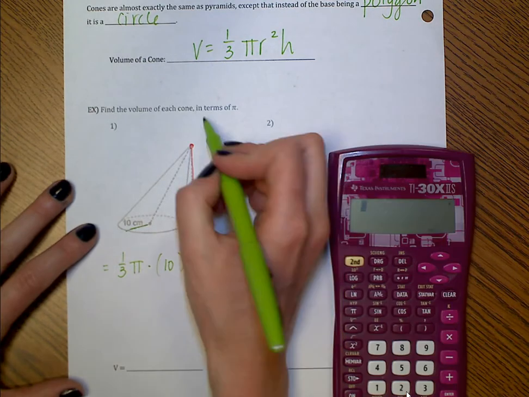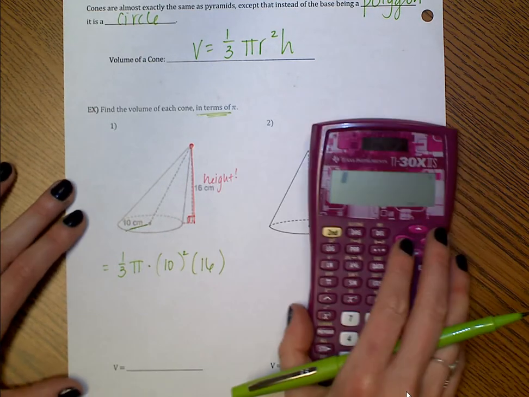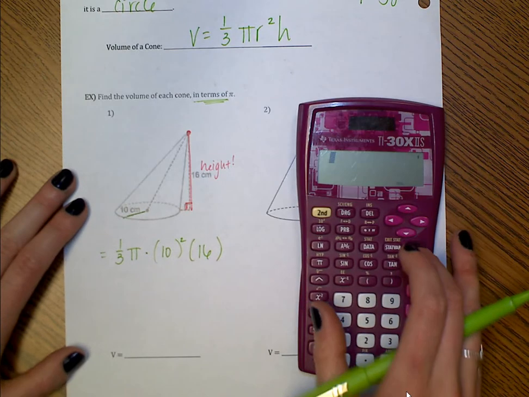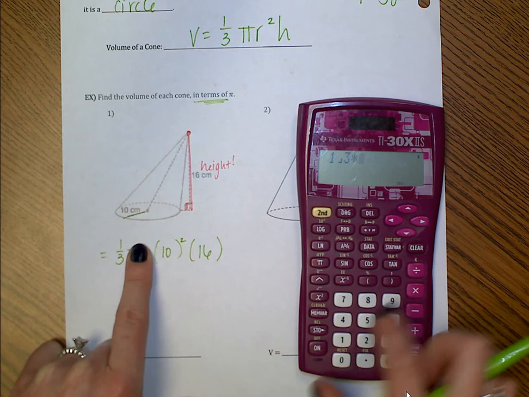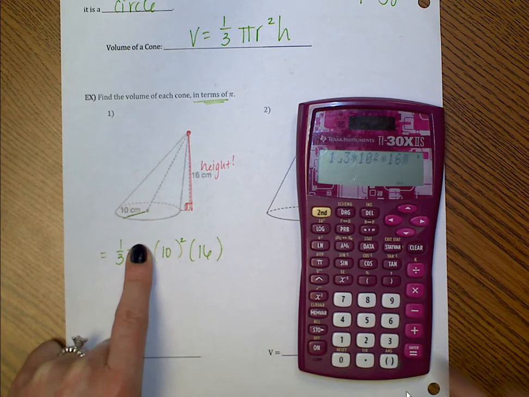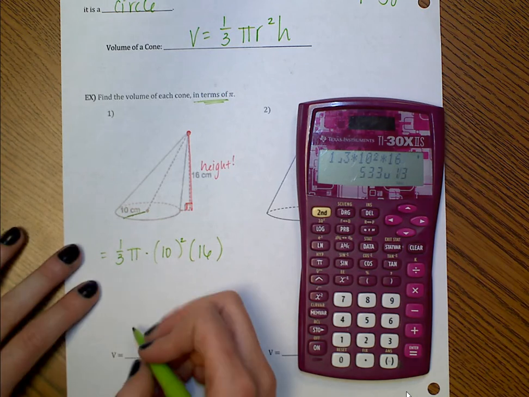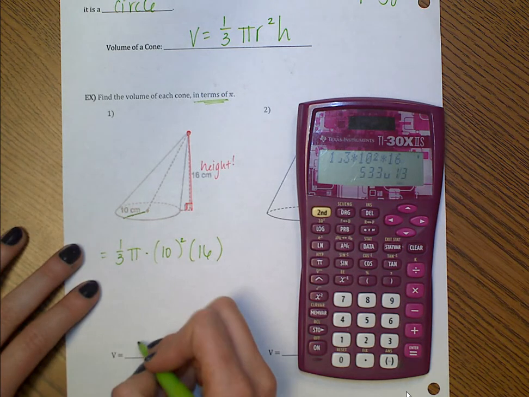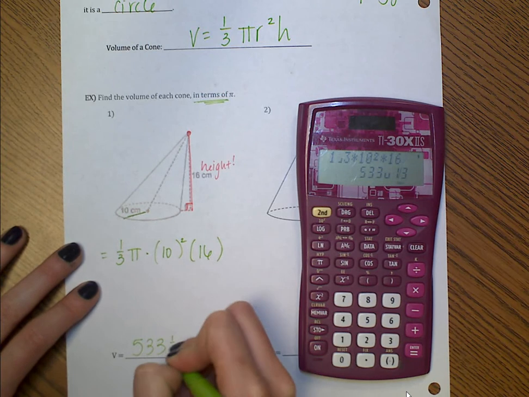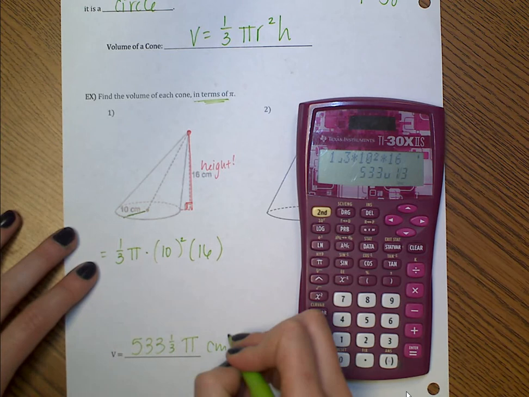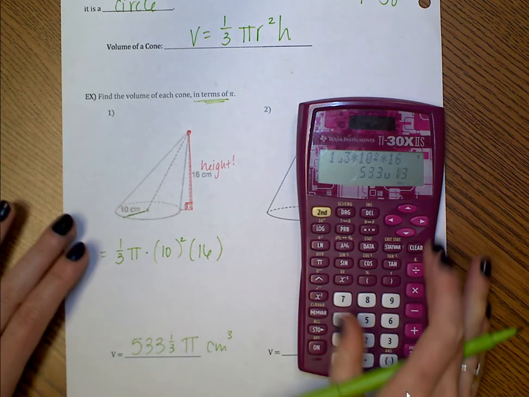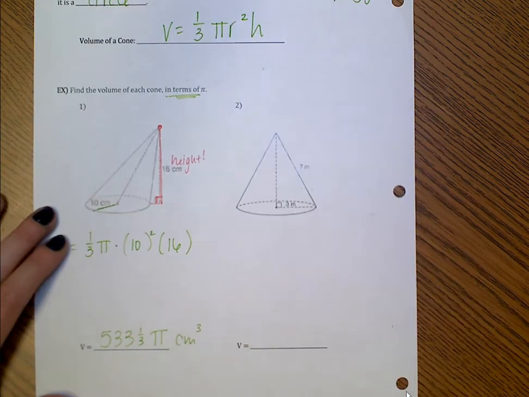They want me to write my answer in terms of pi, so they nicely gave me everything I needed. I'm just not going to put pi into my calculator. So that'd be 533 and 1/3. Stick the pi back on. Centimeters cubed. All right, that was kind of nice when they give us everything.